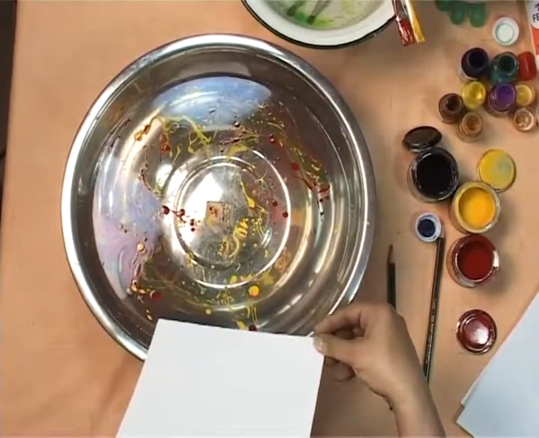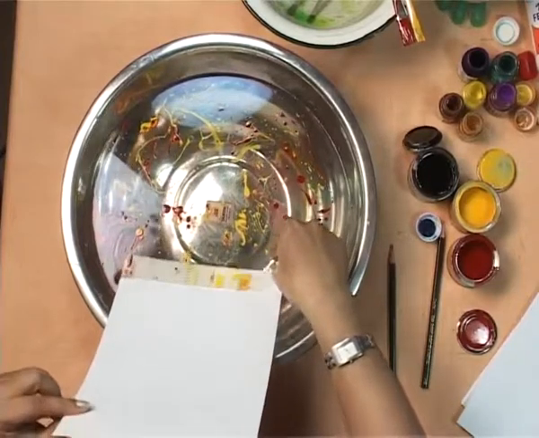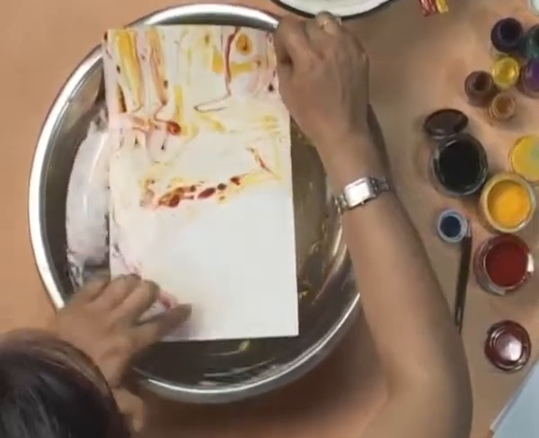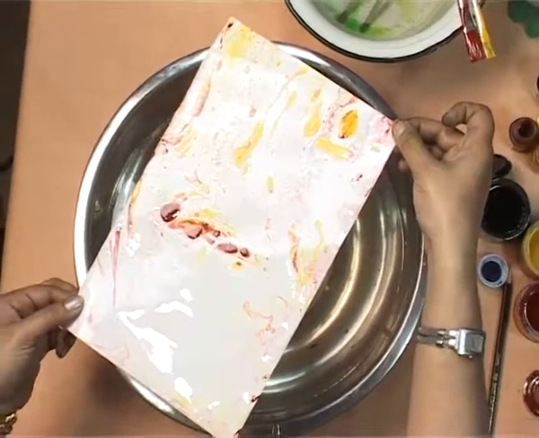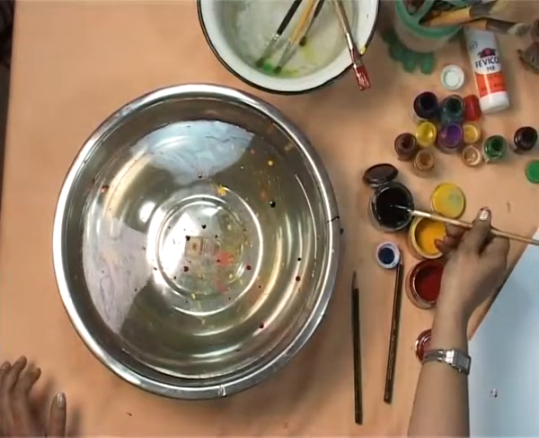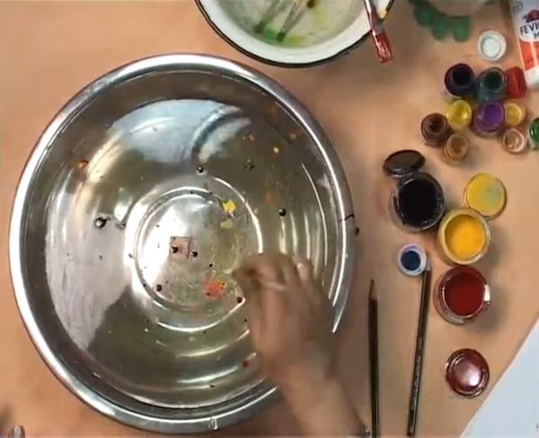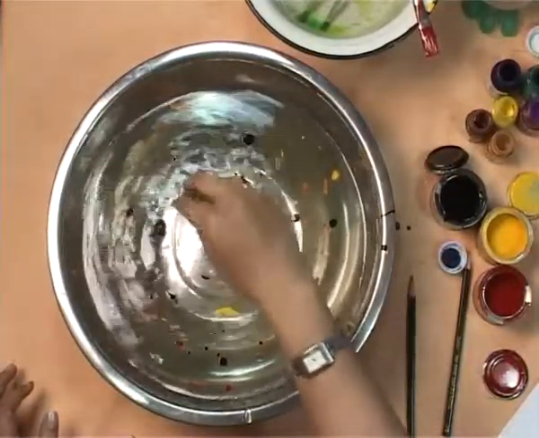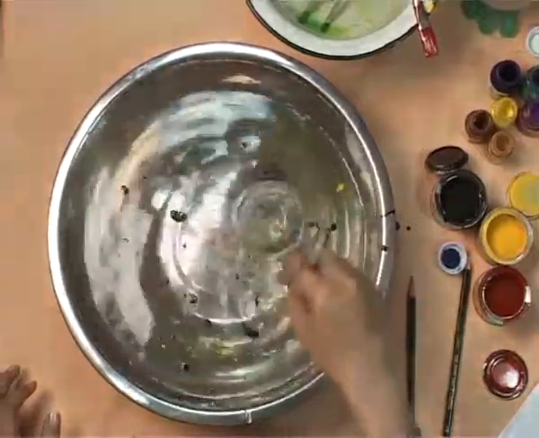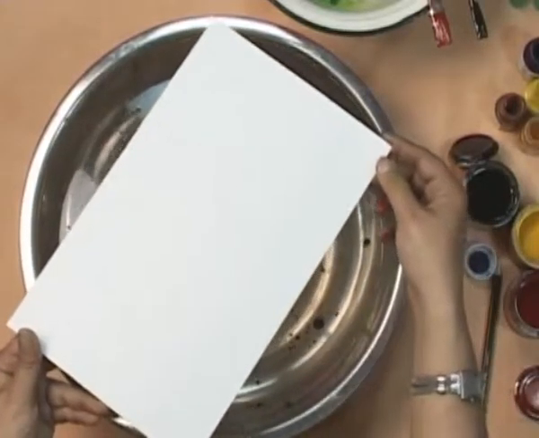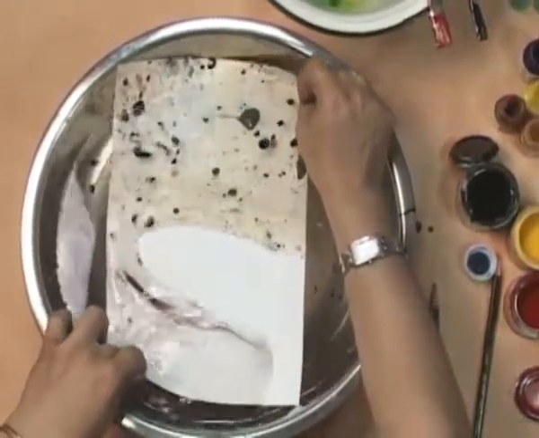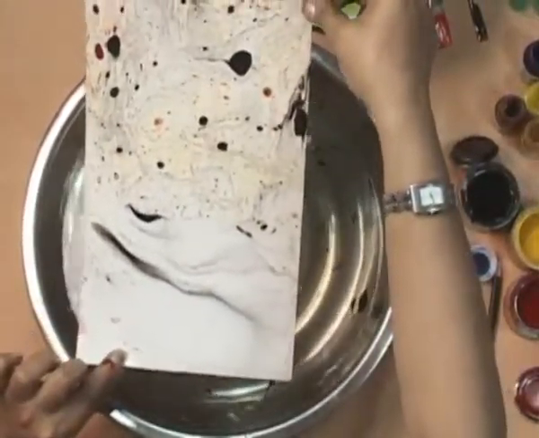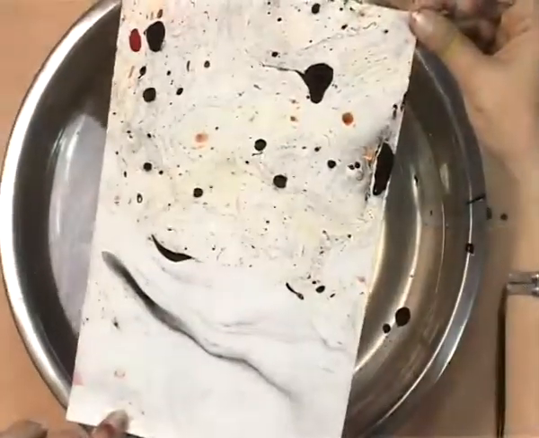Finally, we will drop a sheet in the bowl and take it out immediately. Now see how beautiful it is.